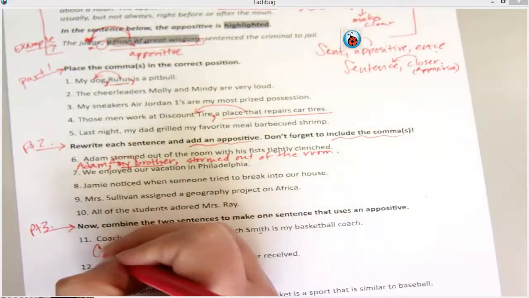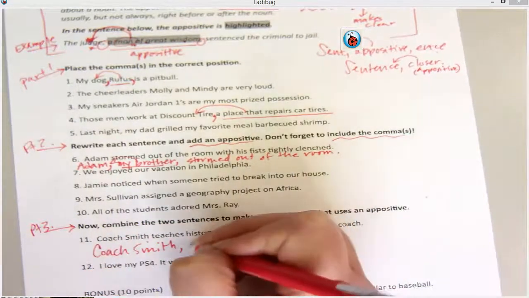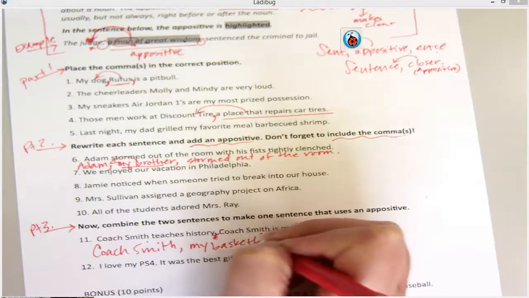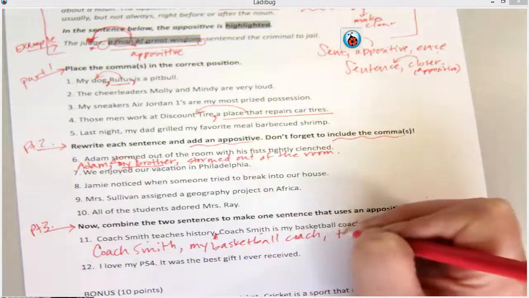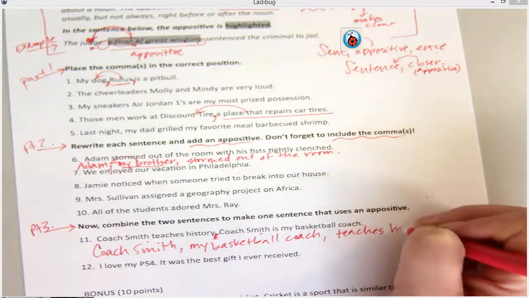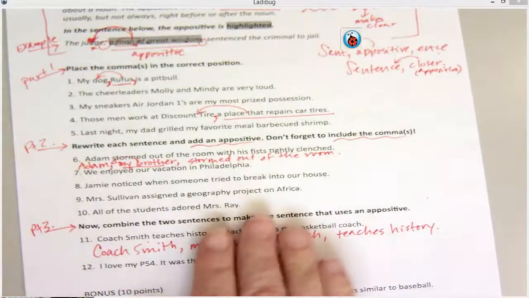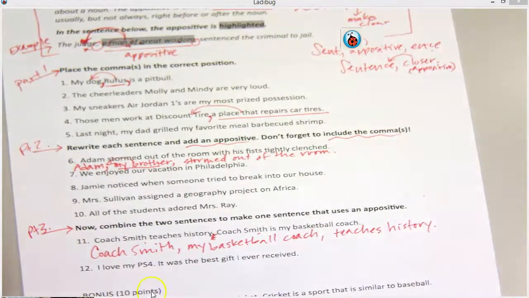So I'm going to say Coach Smith. Who is Coach Smith? Comma, my basketball coach, comma, teaches history. Now, how am I going to check myself? Cover up what's between the commas and then read. Coach Smith teaches history. Coach Smith is the subject, teaches is the verb. I hope that helps. If you need to make corrections, please do so as soon as possible.